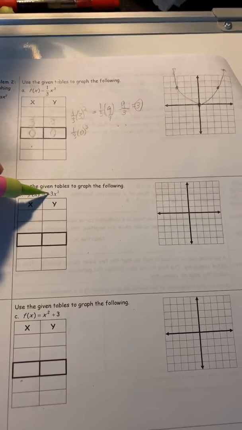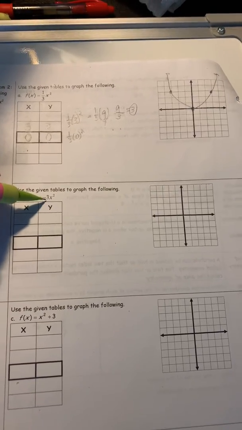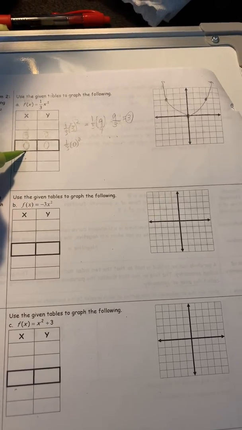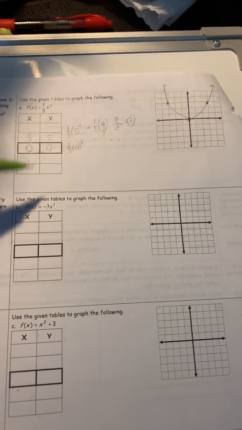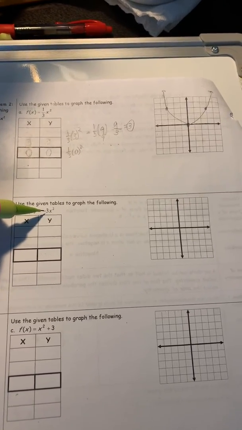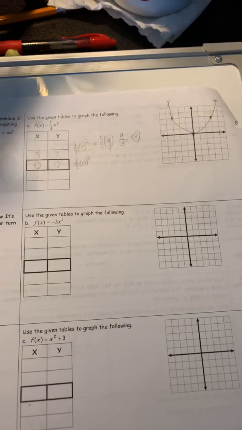So this one was a negative. It's going to be a frowny. You could also use 3. You could use the 0 first. Or since it's not a fraction, you could use a 1 or a -1. Okay, hope that helps.